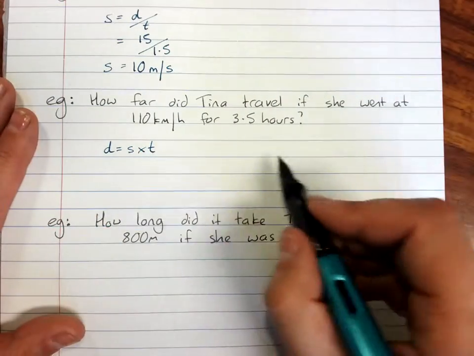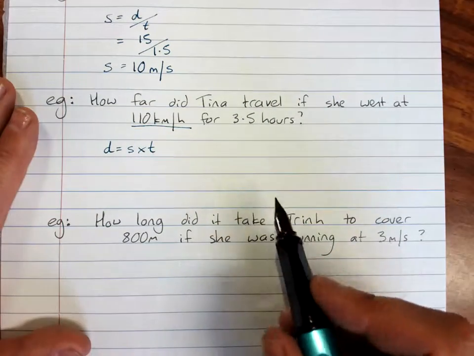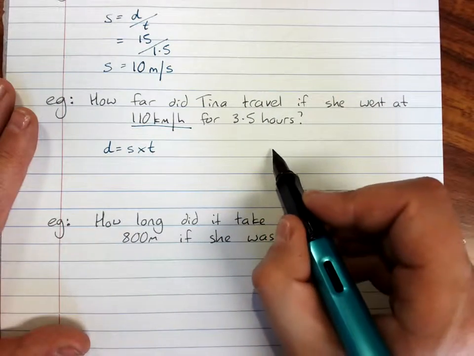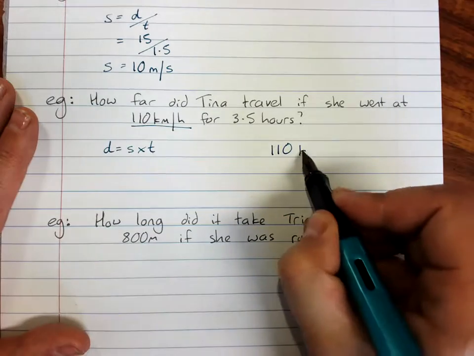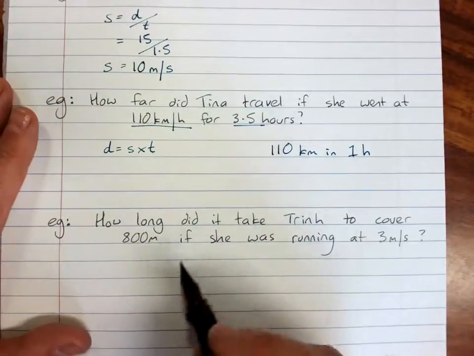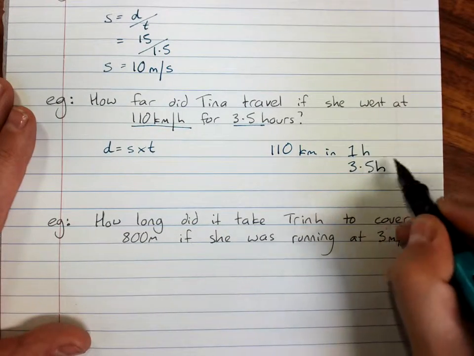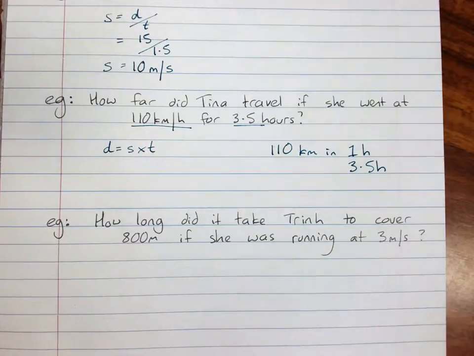If we were using the rates method though, we'd write the information we were given as a rate. 110 kilometres in 1 hour. But she's run for 3.5 hours. 3.5 hours goes underneath and we use that multiplication method.